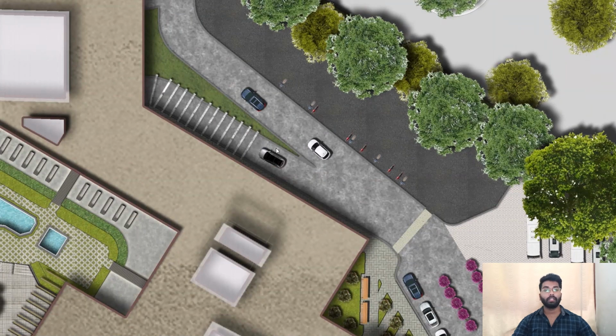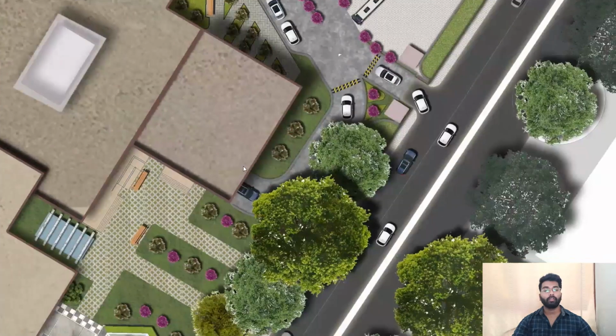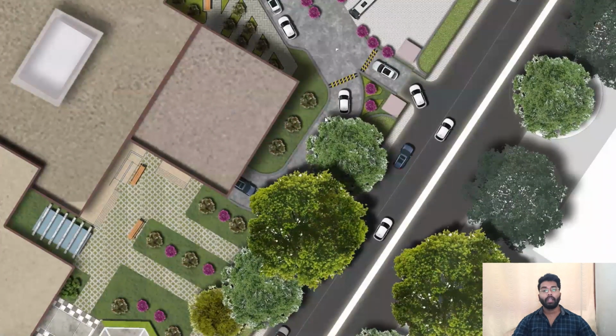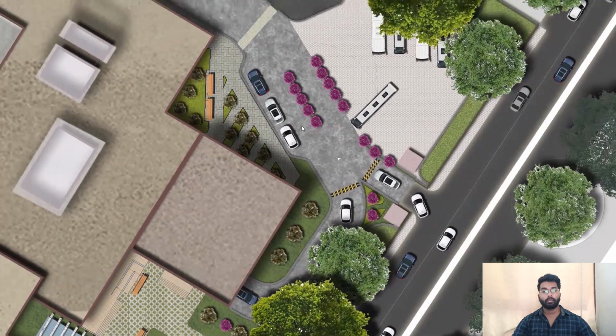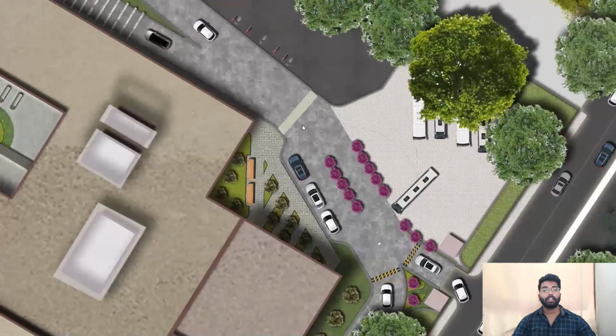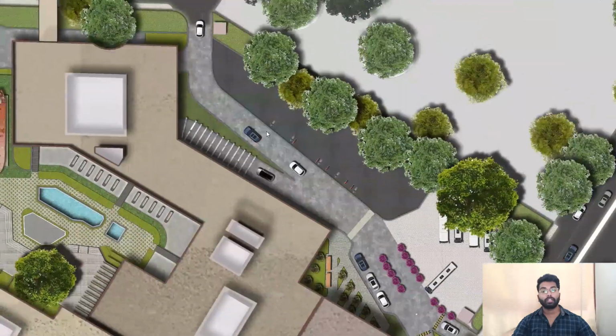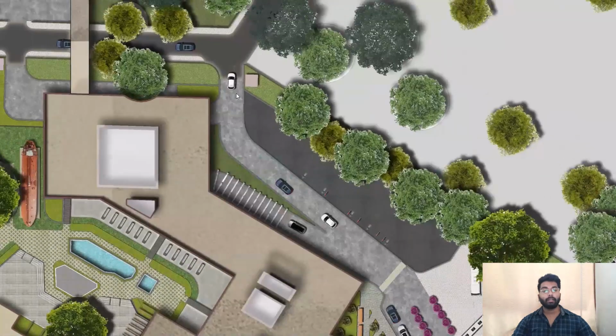The exit of the basement is from here. They exit from the basement and once more arrive on the same platform over here. With the help of the ramp, they pick up their family members or whoever they are accompanying, and they pass over from the exit gate.